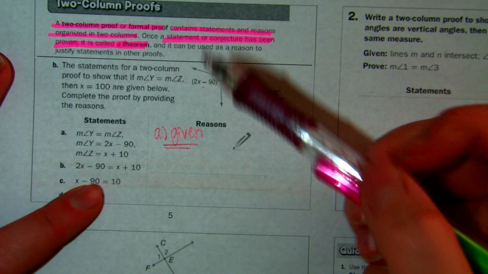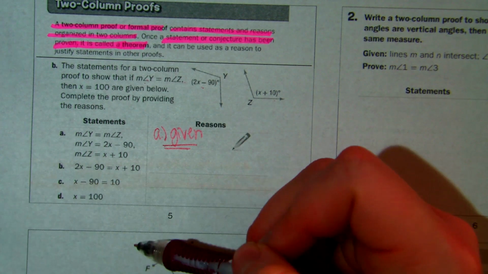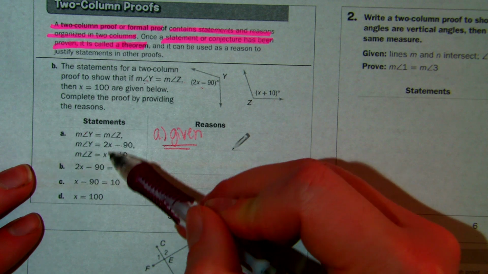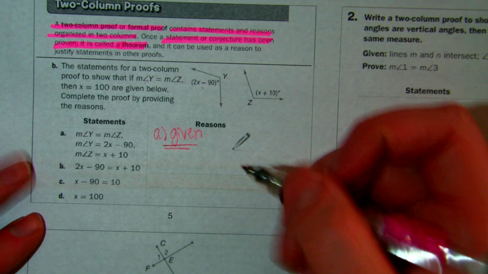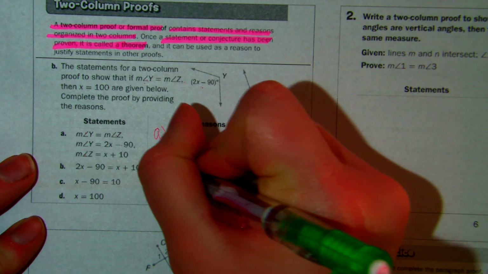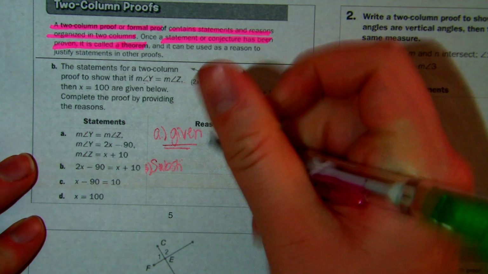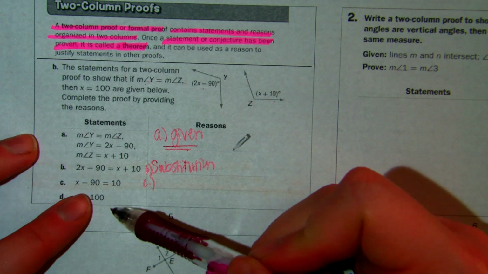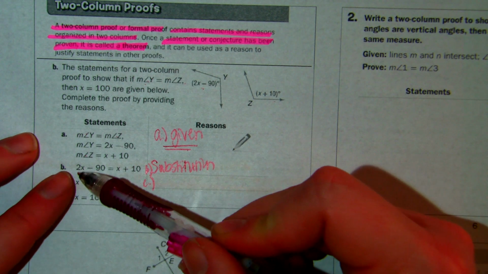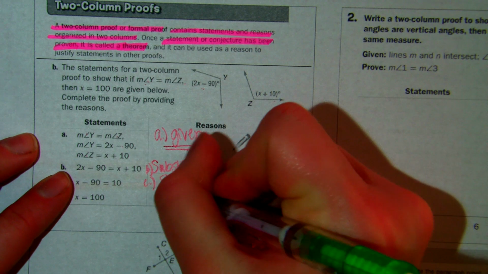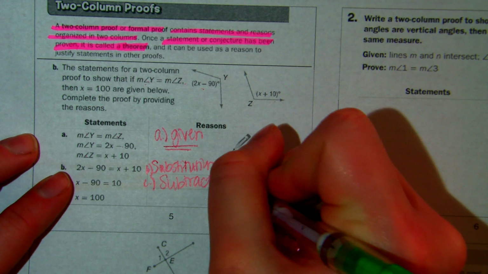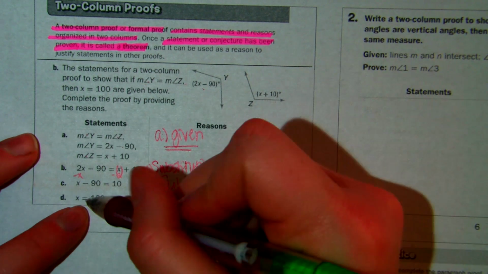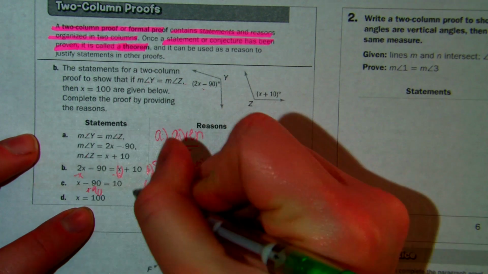Now what we can say is 2x minus 90 equals x plus 10. So they just take this out, put this in. Take this out, put this in. What's that called? Substitution. So B, substitution. C. Well, looks like they got this x to be moved over here. They used subtraction. So they just subtracted this x. And then they get the 90 on the other side by adding, or addition.